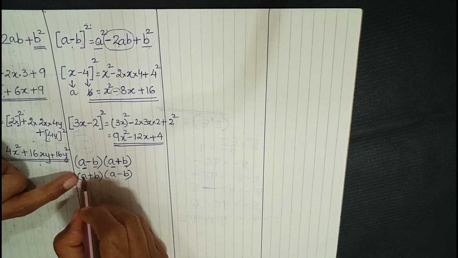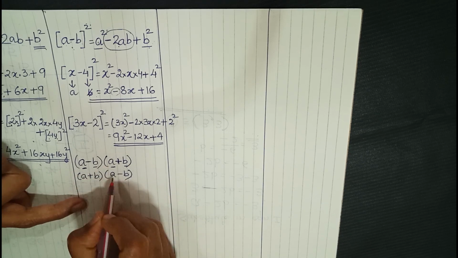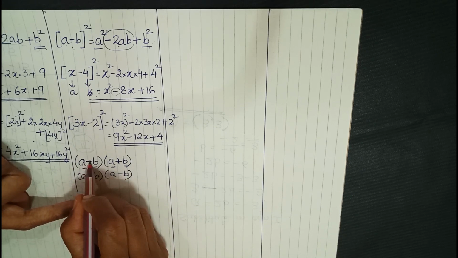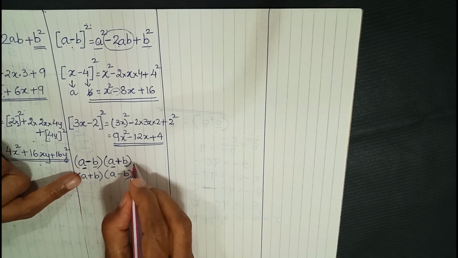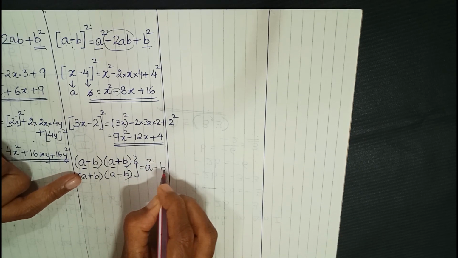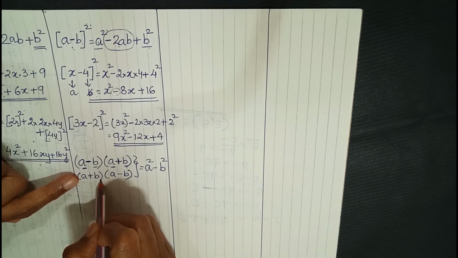What it means is that first number should be same, second number should be same, and one bracket should have plus, one bracket should have minus. It doesn't matter whether in the first bracket it is minus or plus, the other bracket should have the opposite sign. So for these two, the formula becomes a square minus b square. That is just square of the first term and square of the second term.